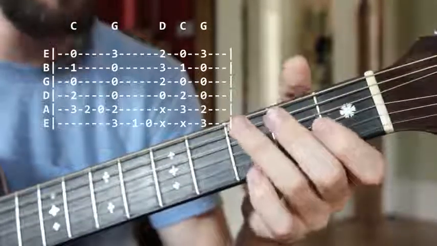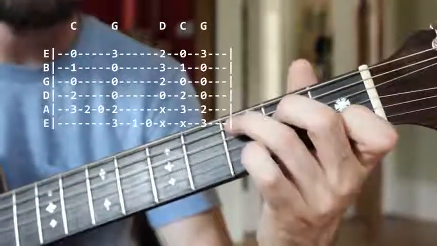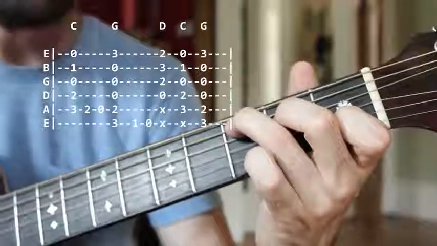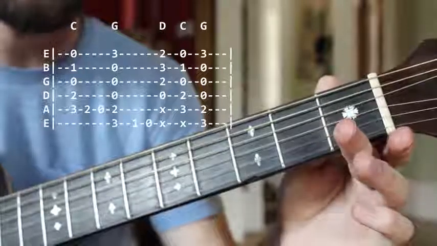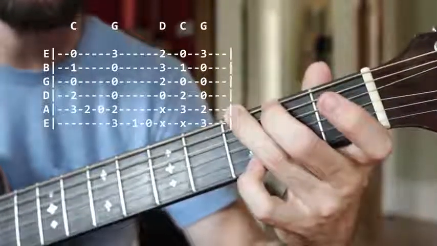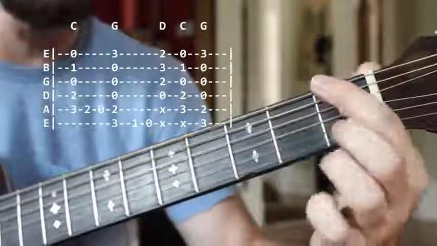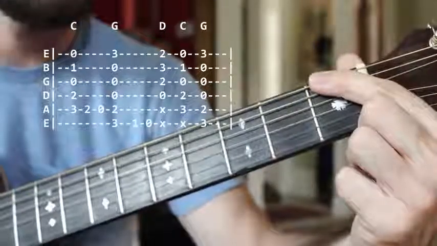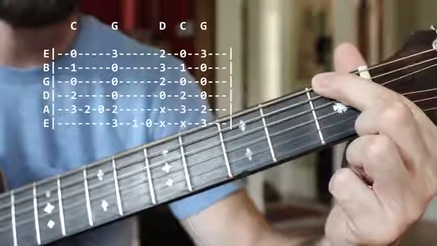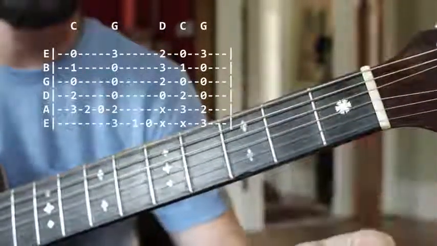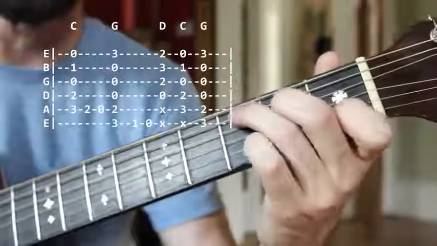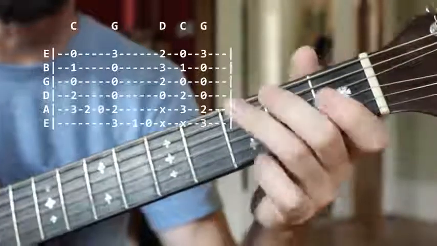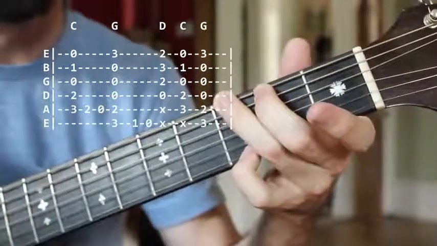So all we're doing there is we're strumming our C major chord, playing the same thing that we did in the short walk, 2, 0 on the A string and a strum of the G chord. And then from there we're gonna play the first fret of the low E string, then play open, strum the D major chord, strum the C major chord, and strum our G major chord.